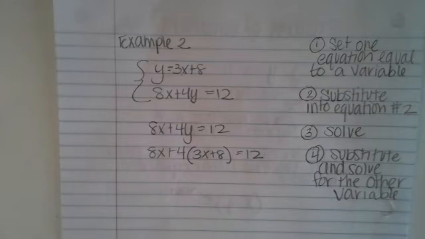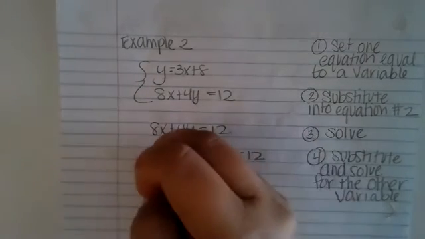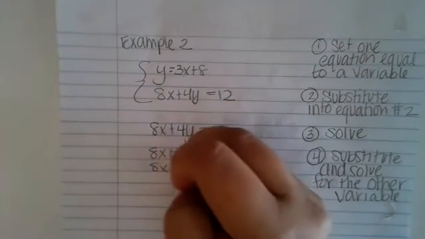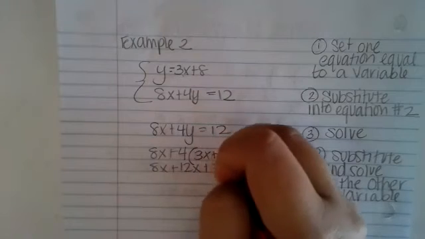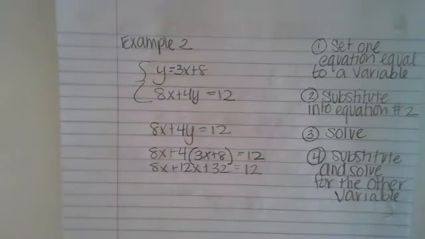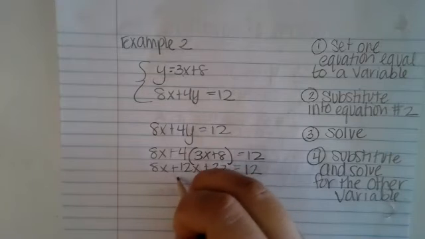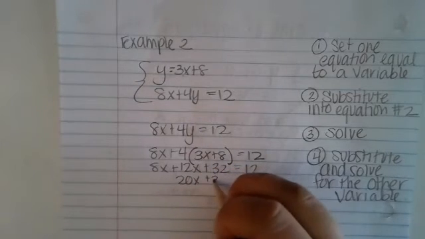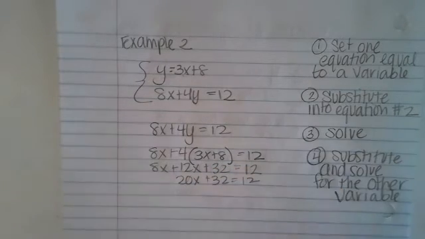Now it says for me to solve, so of course I'm going to start by simplifying, distributing that 4. So I have 8x plus 12x plus 32 equals 12. Combine like terms, 20x plus 32 equals 12.